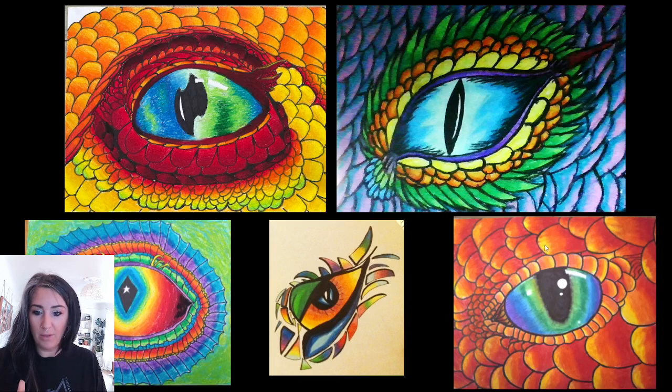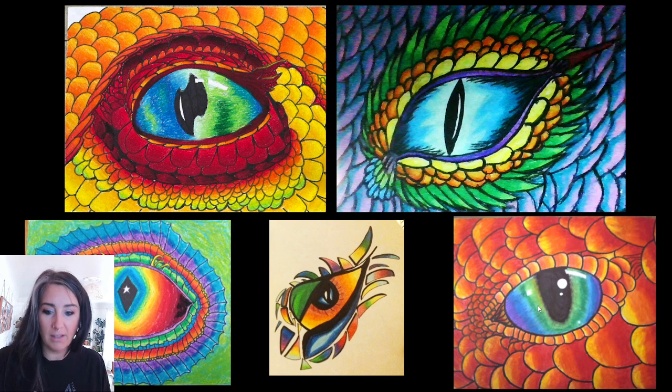This one red, orange to yellow. This one purple to dark blue to light blue to dark green to light green to yellow before we hit the pupil in the middle. Like, these are just beautifully done.